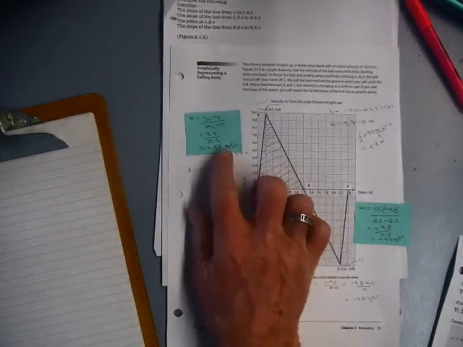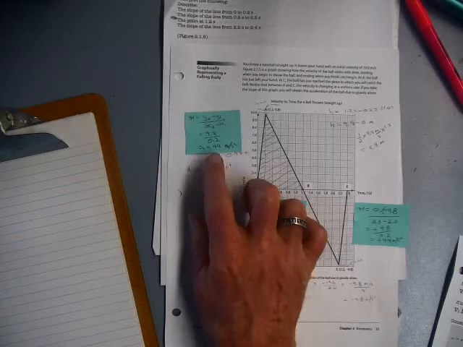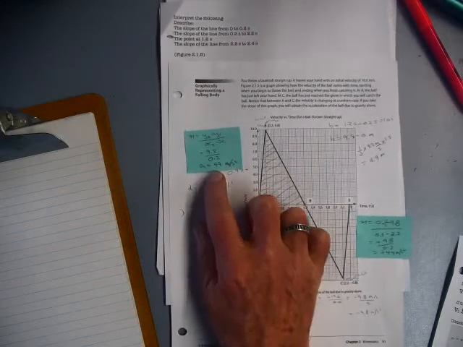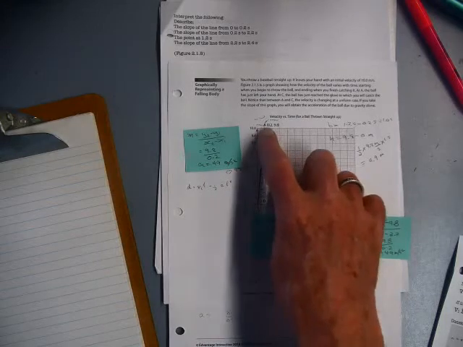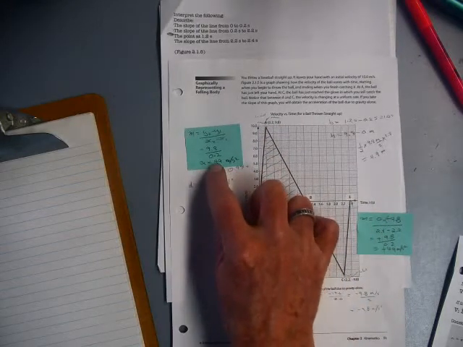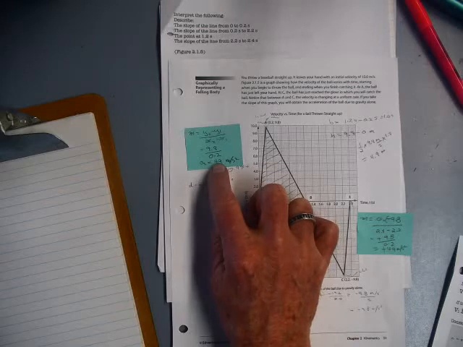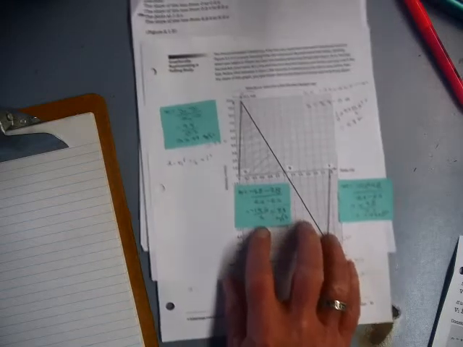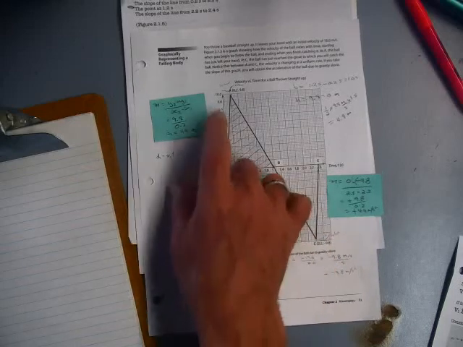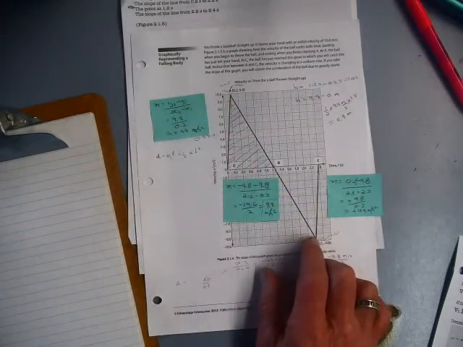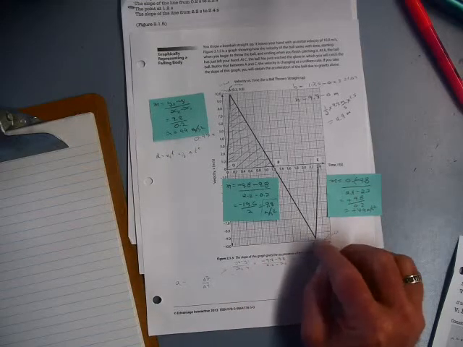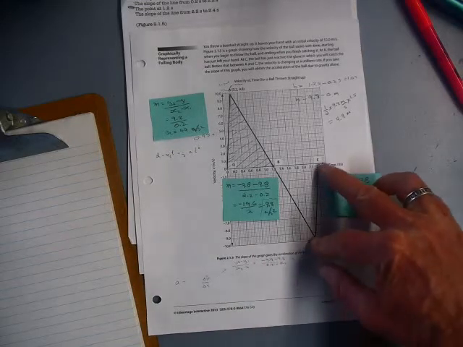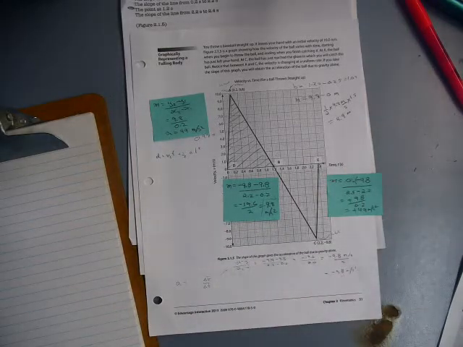Oh, the first one, that's what these stickies are for. This one here is from here to here. That's the slope there, 49 meters per second squared. This second one, the slope is from here all the way to the bottom here. And then this last one is going from here to here. Oh, I see. Okay.